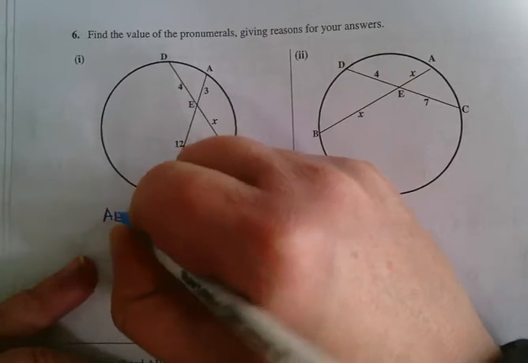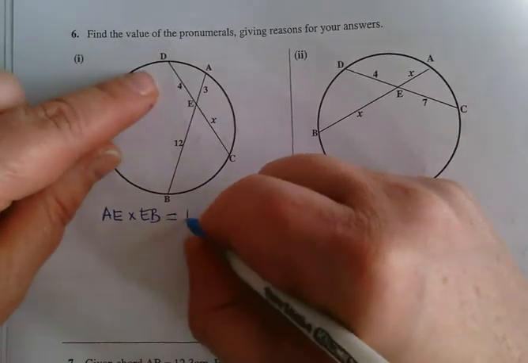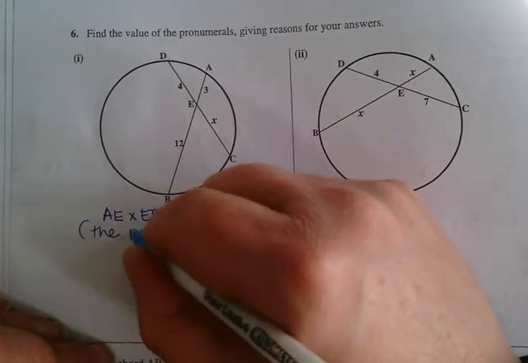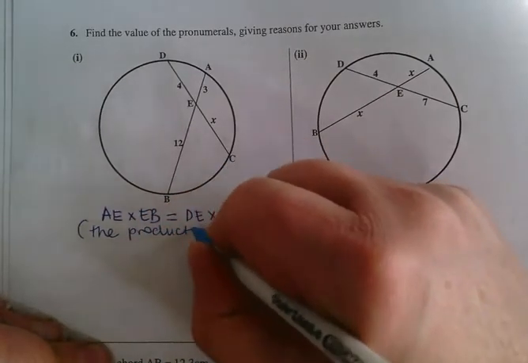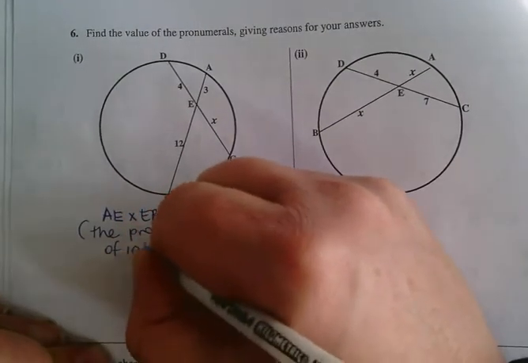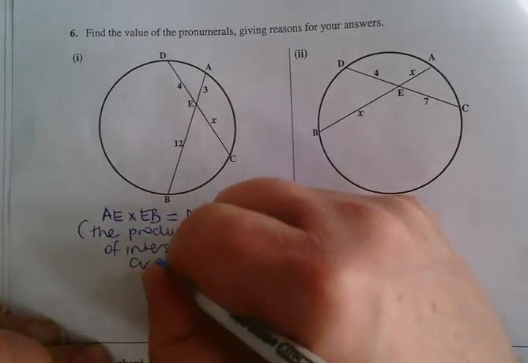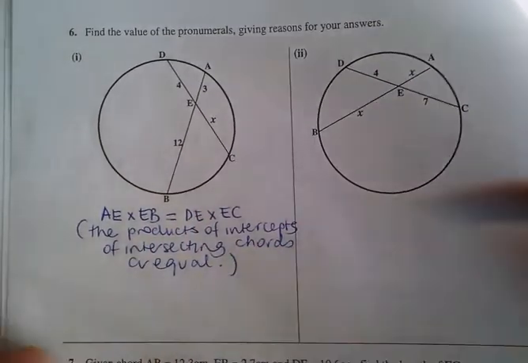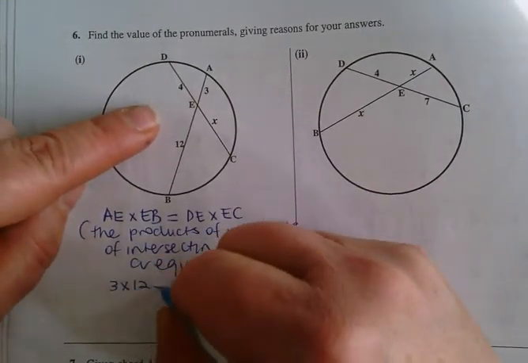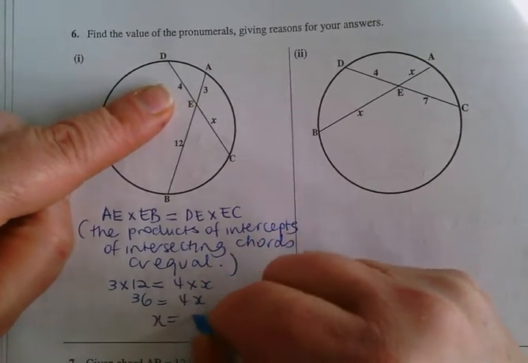Isn't it AE times EB equals DE times EC? Reason: the products of intercepts of intersecting chords are equal, and then you can just substitute. So we've got AE 3 times 12 equals 4 times x, so therefore x is 9.